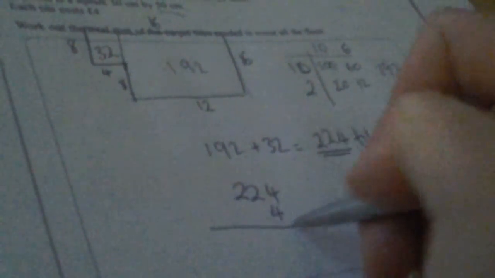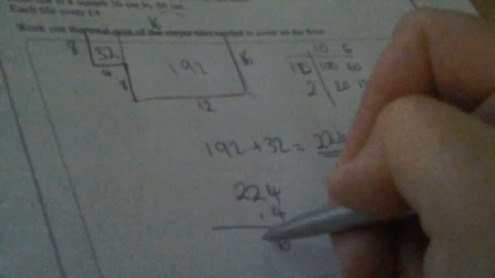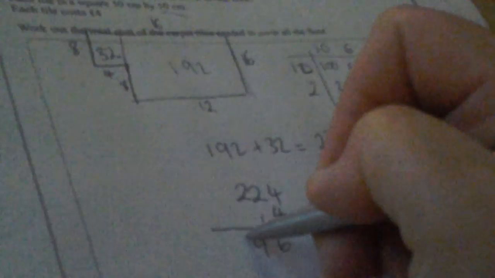But that's only part of the question. Each tile costs £4. So we need to work out £4 times that. Altogether, £896 to carpet that floor.